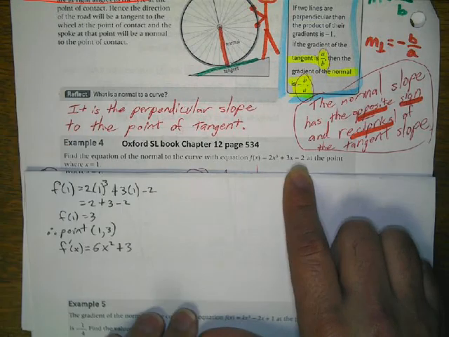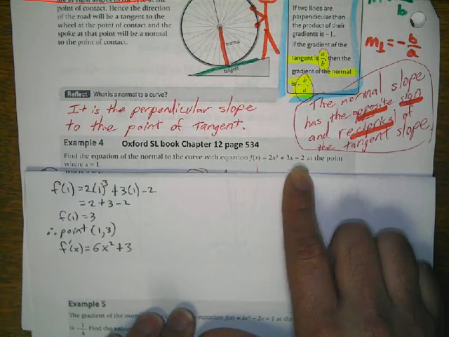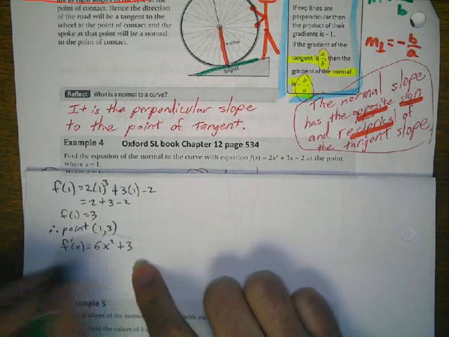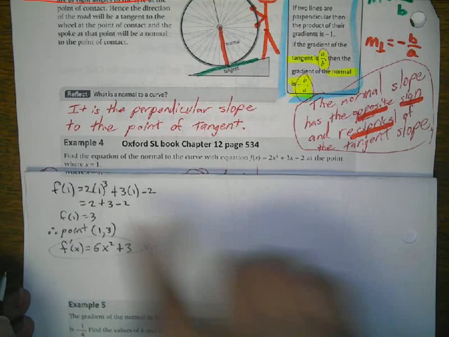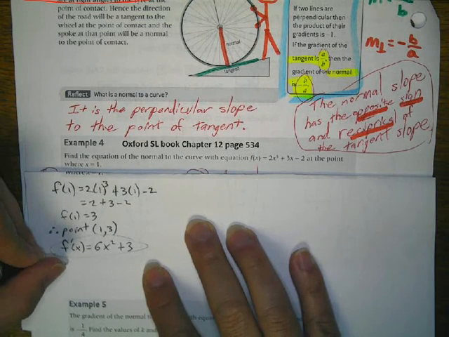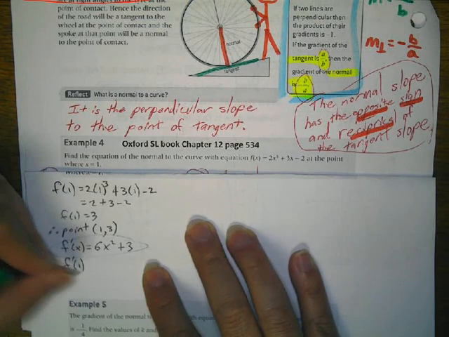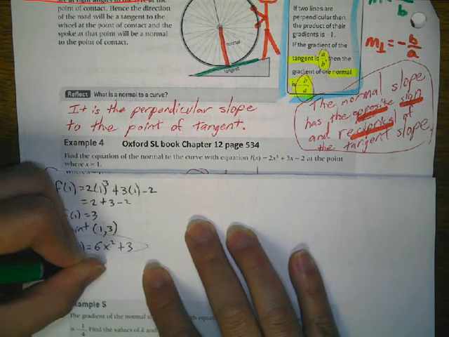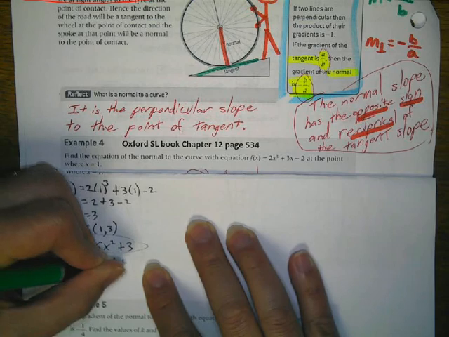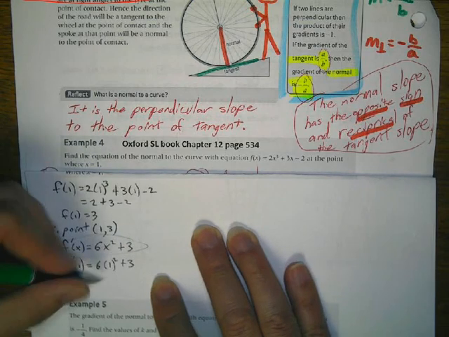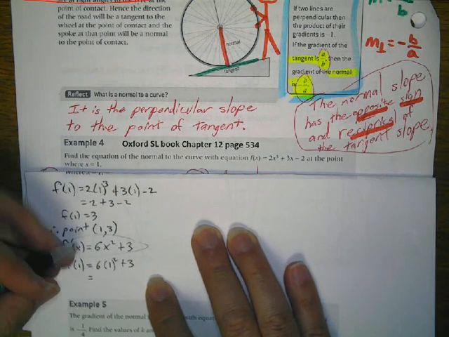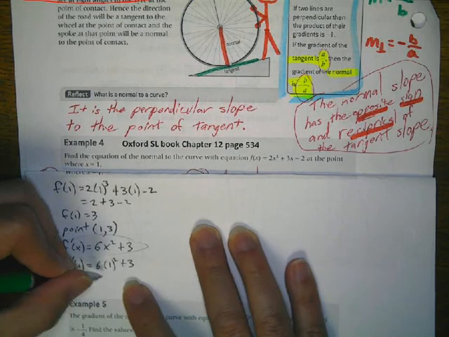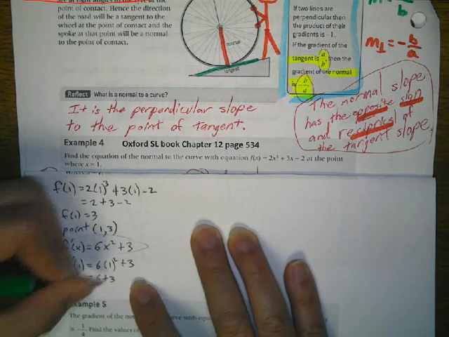And the derivative of negative 2 is 0, so that goes away. So here's my derivative, and now I'm going to plug in 1. We get 6 times 1 squared plus 3. So that's going to give me 6 plus 3, which is 9.